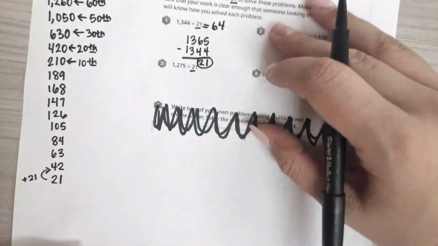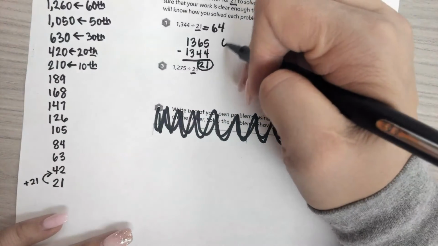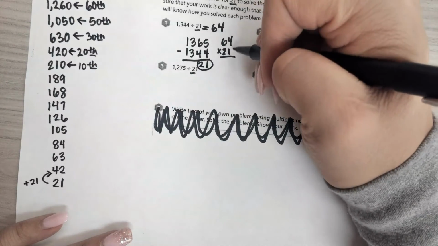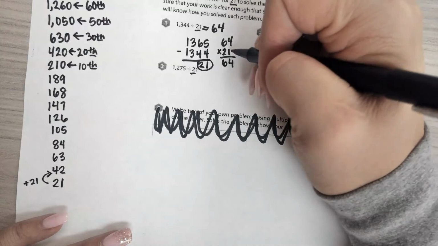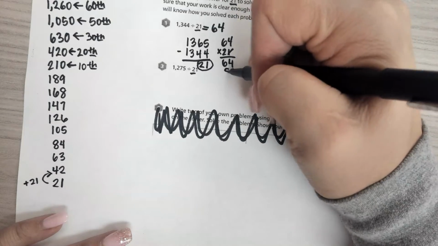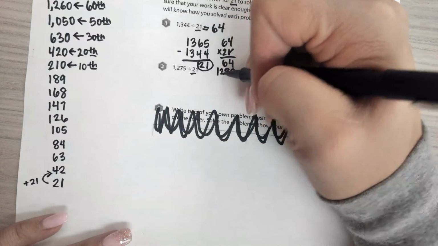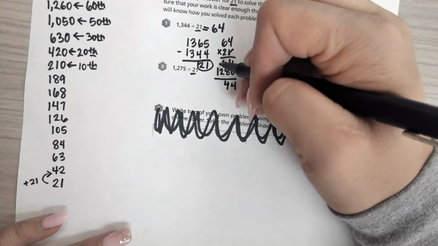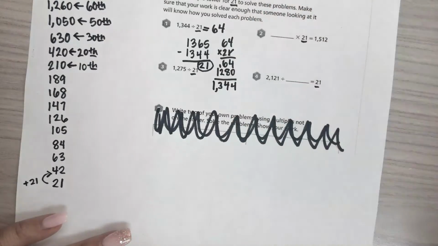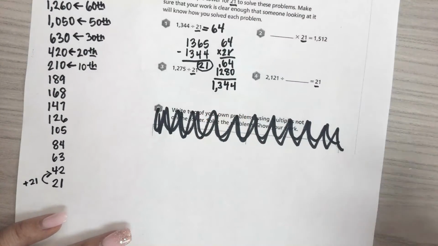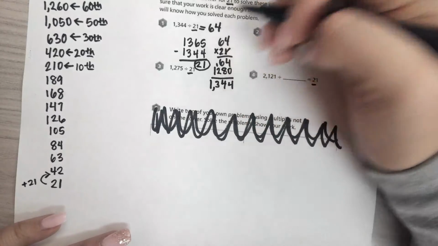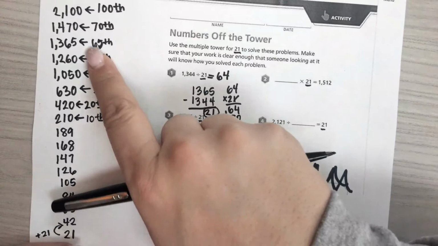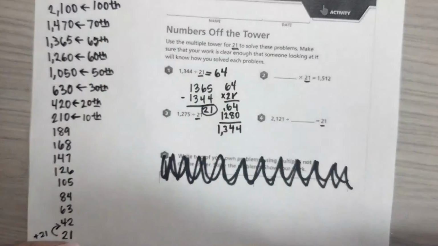Okay. I can also double check myself by doing 64 times 21, 1 times 4, 1 times 6, go over to the 2, 2 times 4, and 2 times 6. All right, and I see there that my answer is 1344. So there's two ways that you can double check yourself, but this multiple tower just helps us to quickly get to maybe a possible answer, or at least get close to a possible answer.